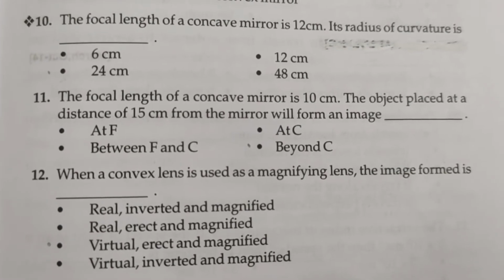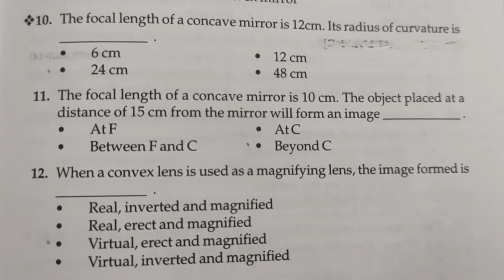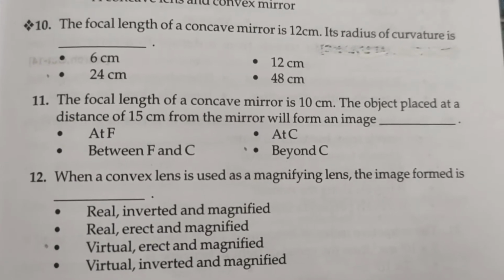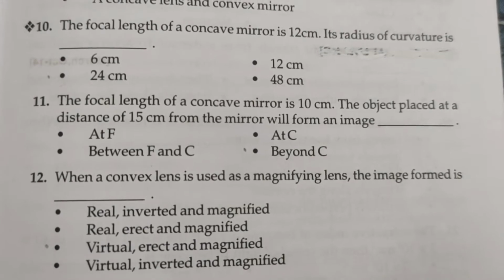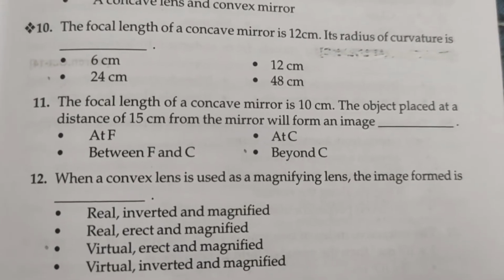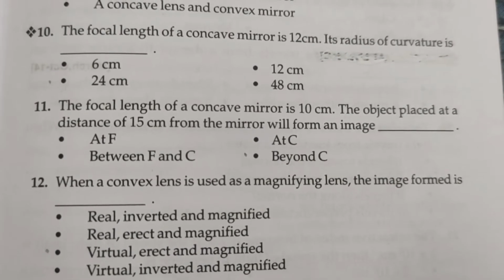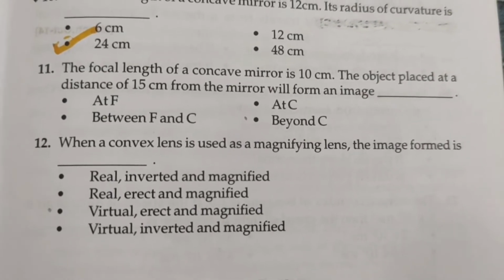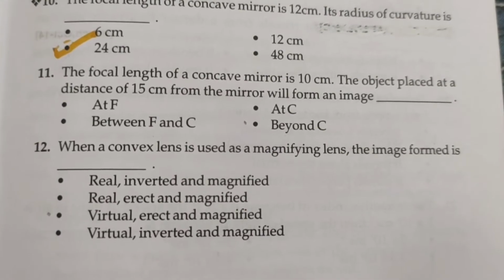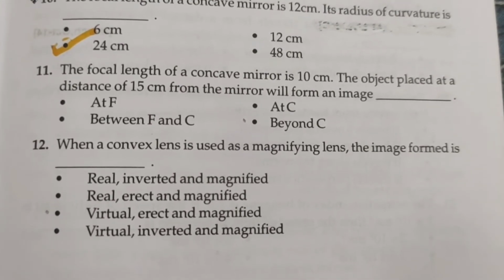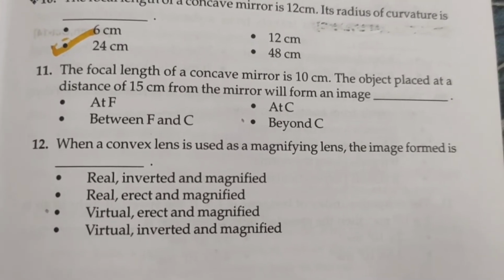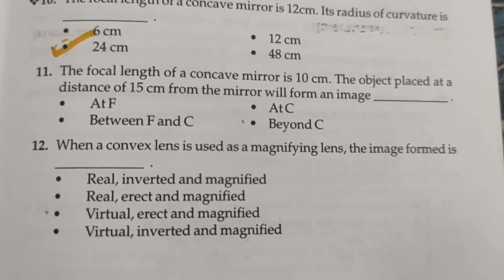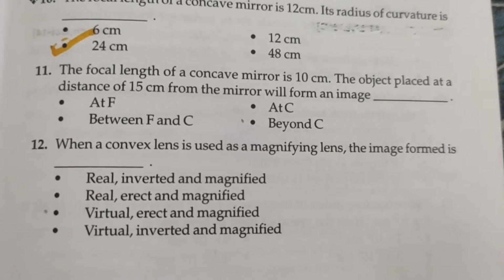The focal length of a concave mirror is 12 cm. Its radius of curvature is 6 cm, 12 cm, 24 cm, and 48 cm, and the correct option is 24 cm. The focal length of the concave mirror is 10 cm. The object placed at a distance of 15 cm from the mirror will form an image dash at F, at C, between F and C, beyond C, and the correct option is beyond C.